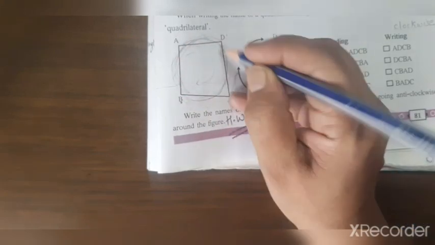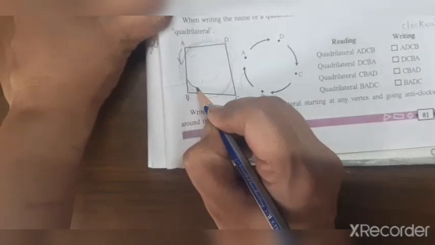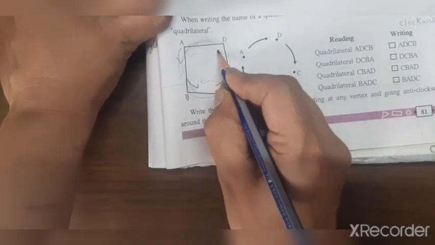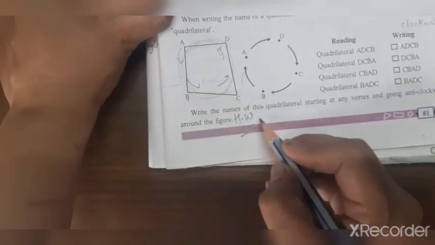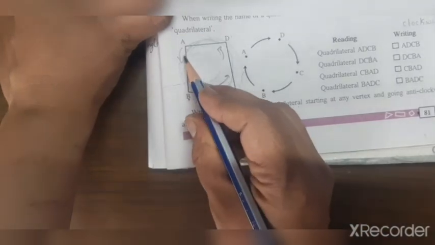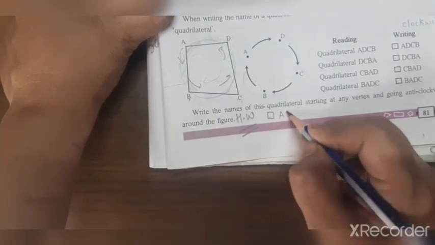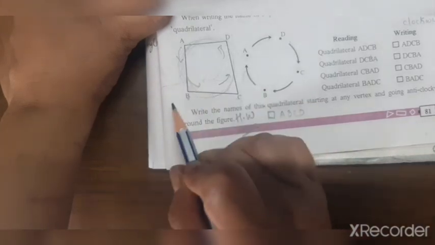Same way we can write anti-clockwise also. How will we write anti-clockwise? We'll start with A. Anti-clockwise means this direction. So we have to name it, write the symbol. We start with A: A, B, C, D. There will be 4 ways of writing because there are 4 vertices.